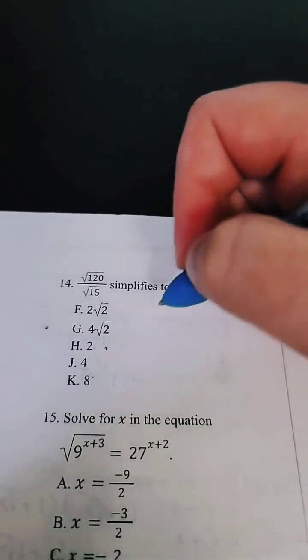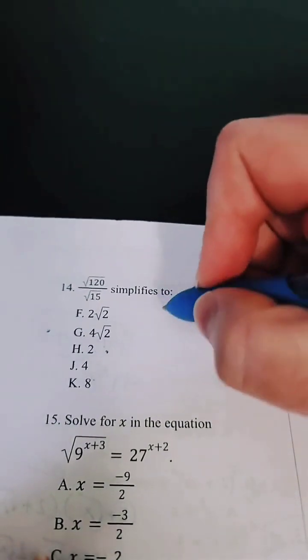So then let's go to number, oops, I skipped a page. Number 14 over here. So it says we have this and we want to simplify it. I'm glad you guys are enjoying it.